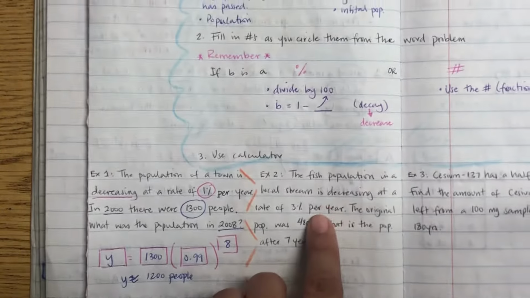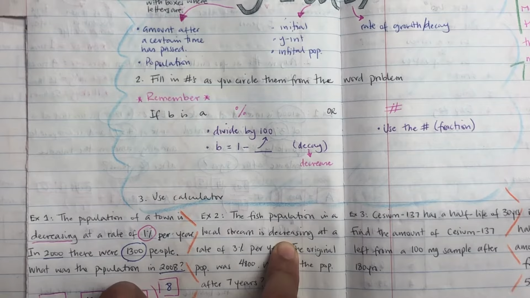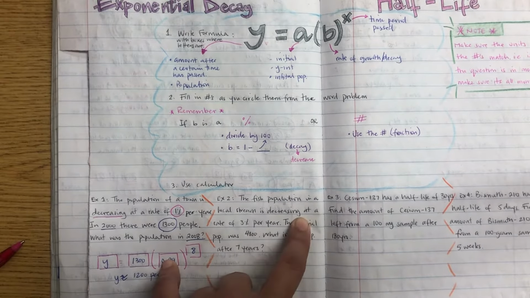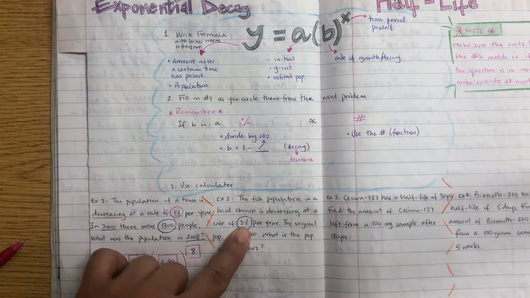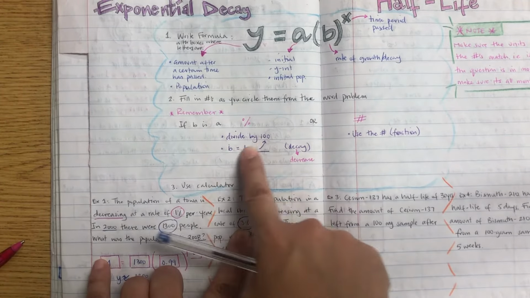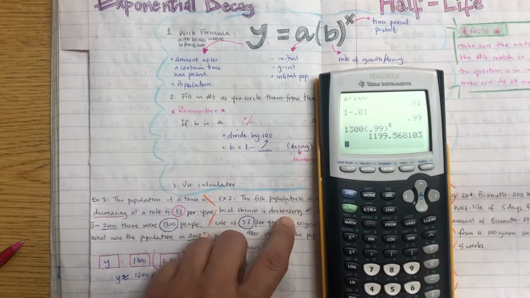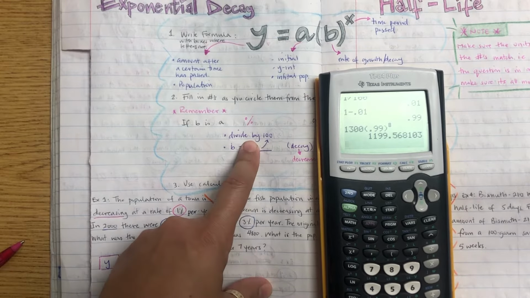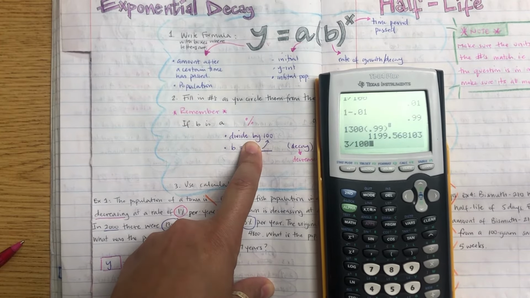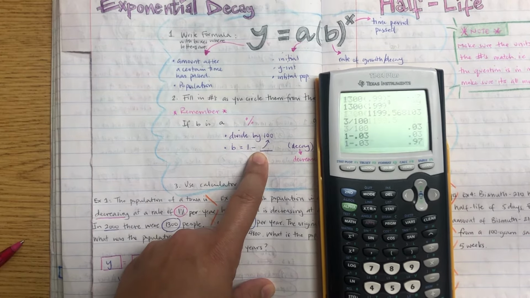The fish population in a local stream is decreasing. So decreasing is going to be decay at a rate of 3%. So again, I have a percent, and anytime I have a B of a percent, I divide by 100 and I do 1 minus that number because it's decreasing. If it was increasing, I would do 1 plus for growth. So first I divide the number by 100. So 3 divided by 100. Then I go 1 minus that exact number, 0.03, which is that.